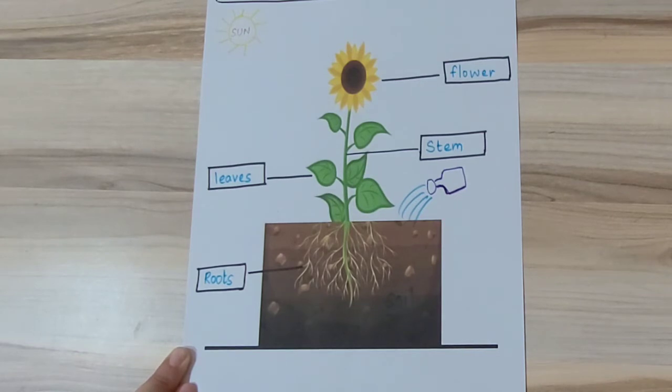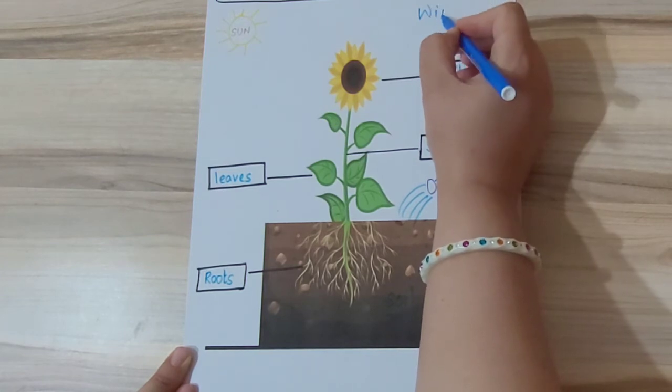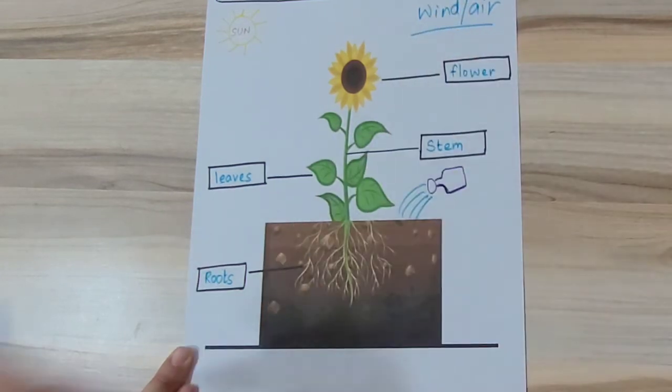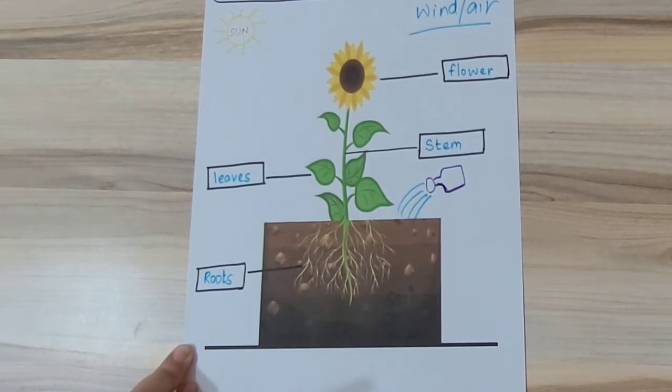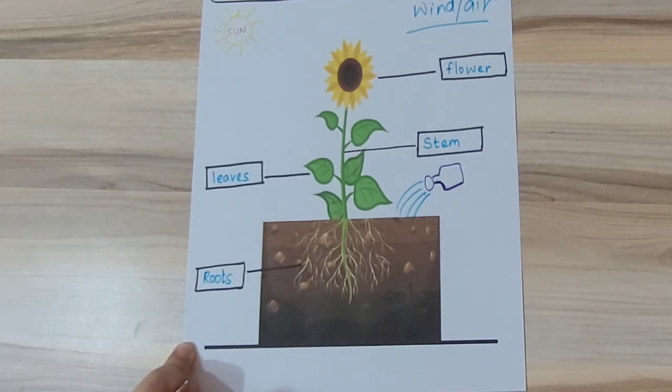And the fourth essential thing is the wind, the air, which we cannot see, but it is a very essential need for a plant in order to grow.